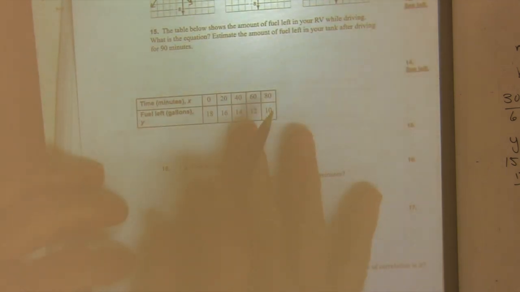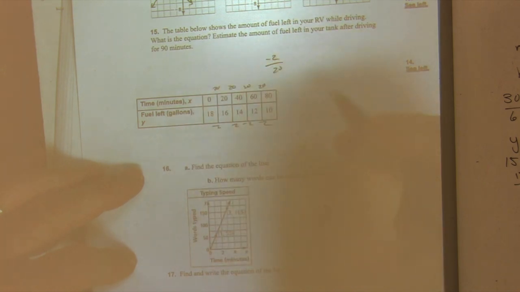This one says the table below shows the amount of fuel left in the RV while driving. What is the equation? Well, you could use a graphing calculator on this, but it's faster just to use because these are all going up by 20, and these are all going down by 2. So if they're all the same, then it's linear, and so our slope would just be the change in y, which is negative 2, over the change in x, which is 20, and so that would be reduced to a negative 1/10.